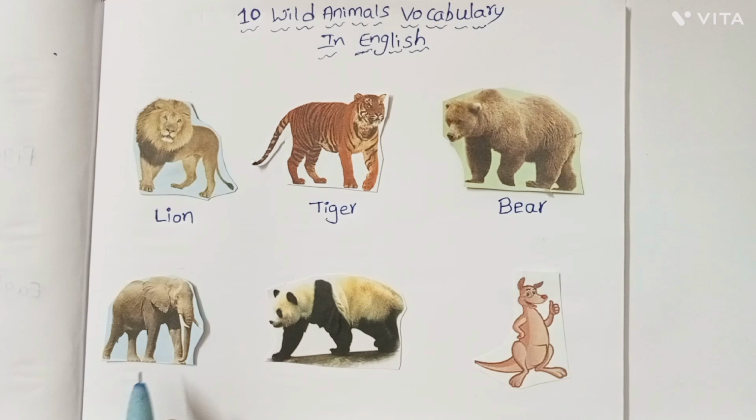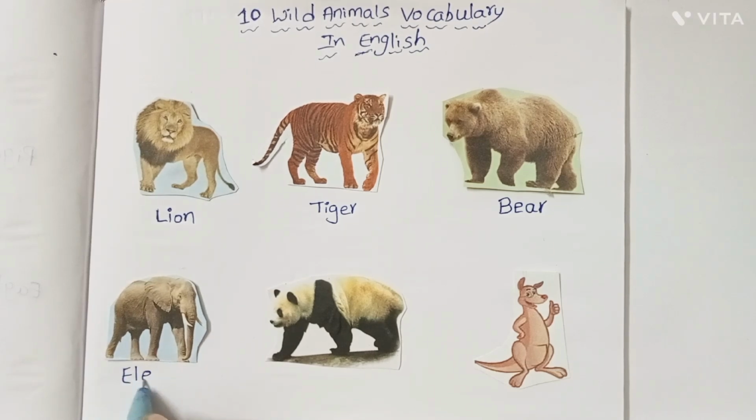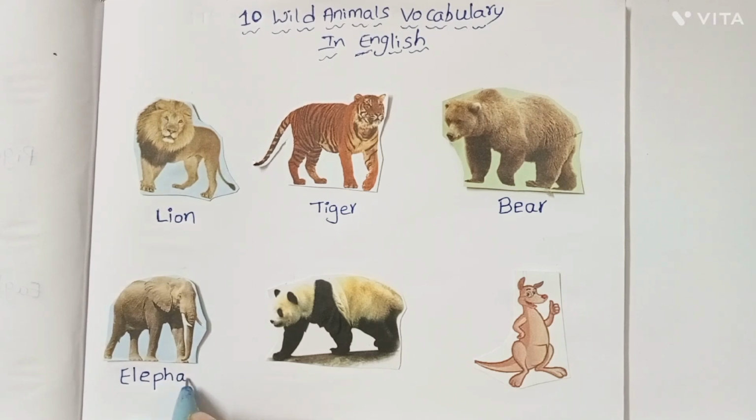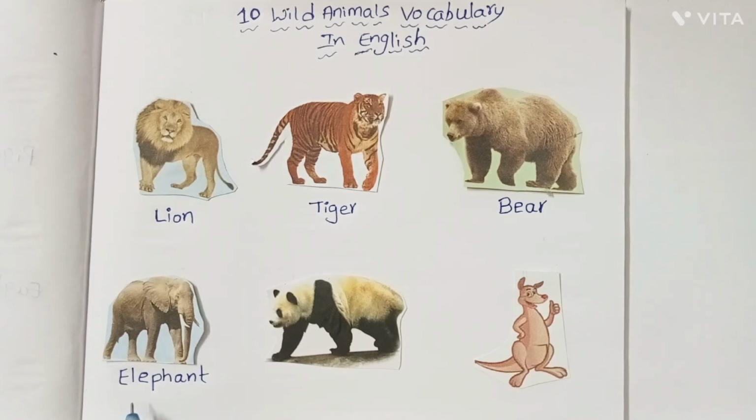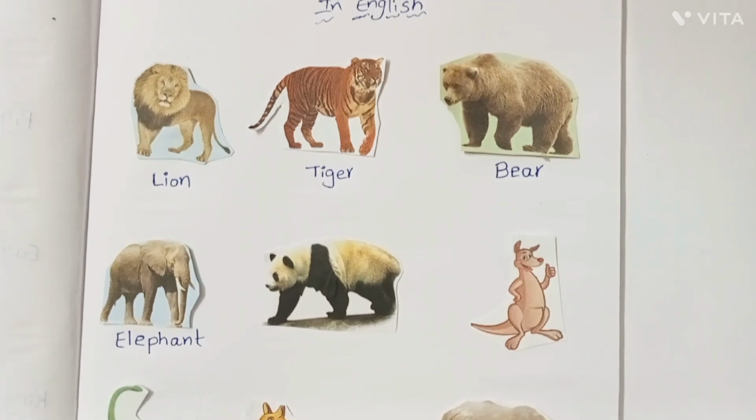Next, this is elephant. Elephant. Phant. Elephant.